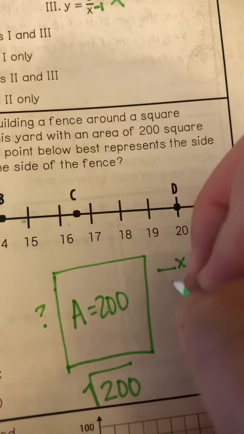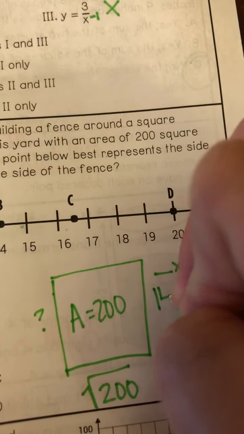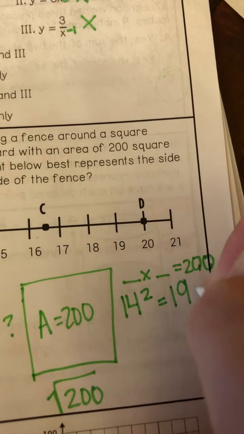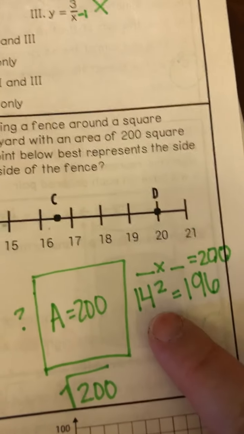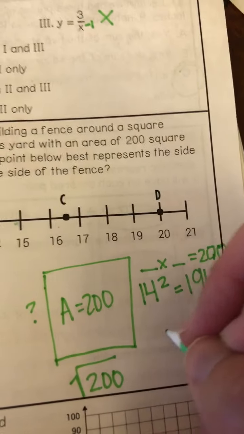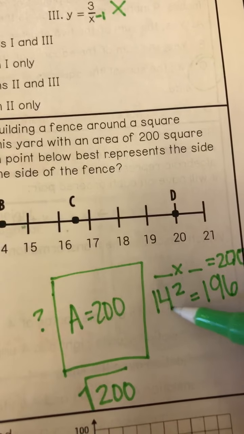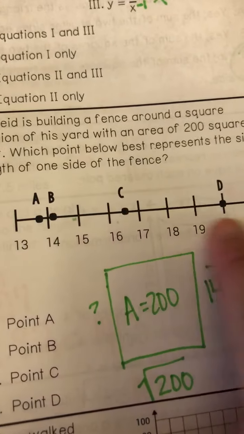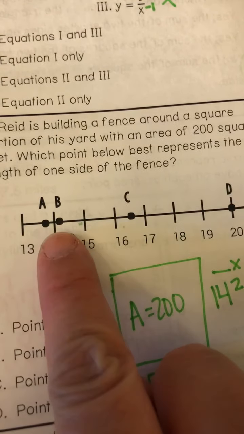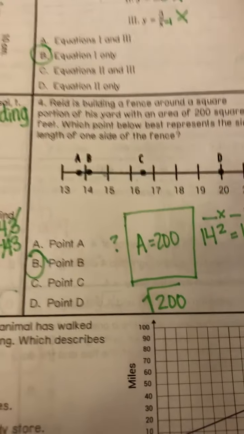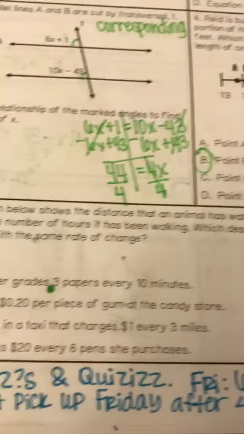I know that one that would be very close is 14 squared, because 14 times 14 is 196. So it's going to be between 14 and 15, and then 15 squared is 225. So it's definitely going to be closer to 14. So when you look at your number line, you're looking for a decimal that's in between 14 and 15, but closer to 14, and that's going to be B. So I'm going to choose B because that is the one that would best represent the side of the fence.